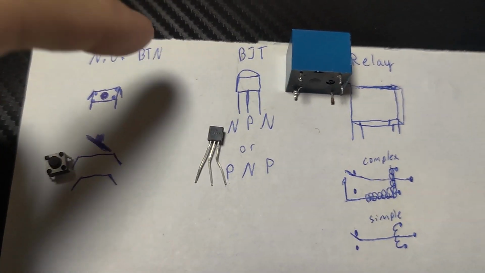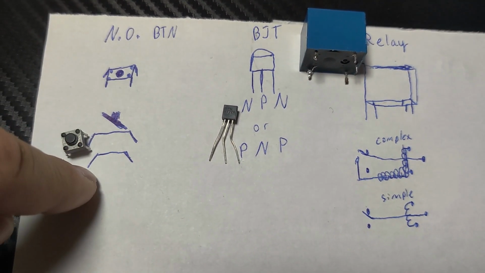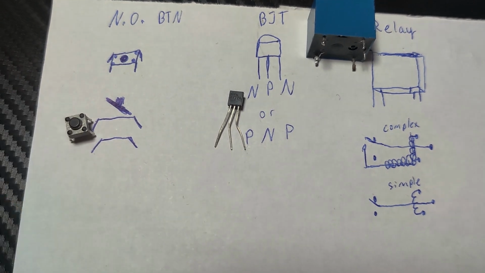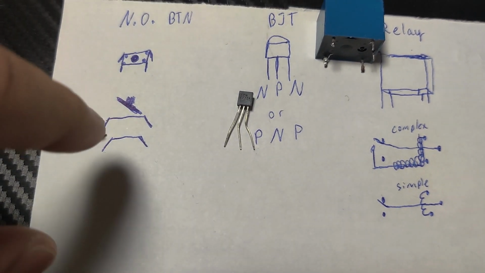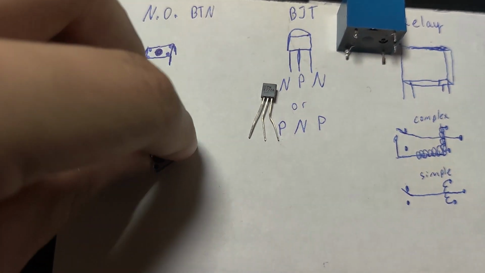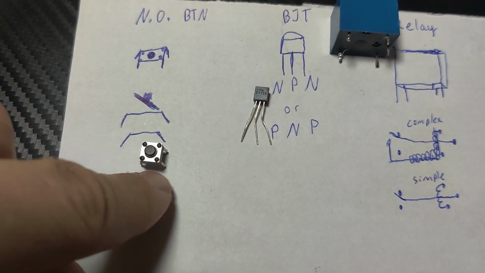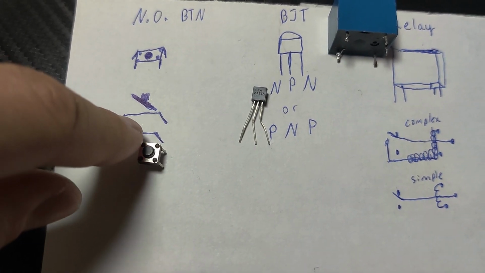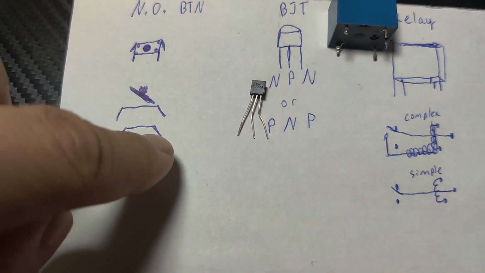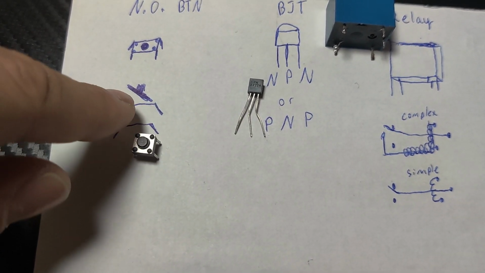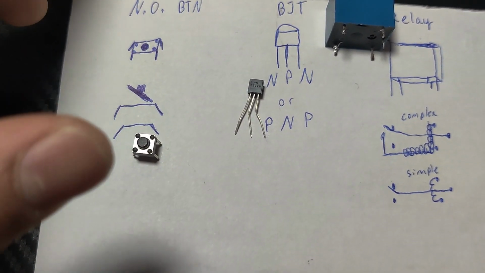And this is basically how it looks, and this is how it looks in an explanatory sense. It shows that these two guys are interlinked and the two guys up top are interlinked. So when you push down the button, there's a little pole that jumps across these two, creating a contact.